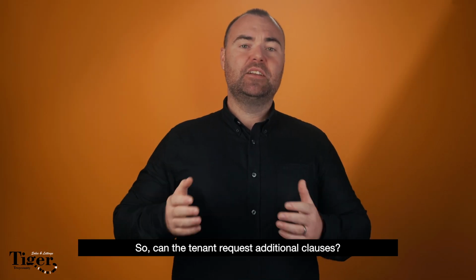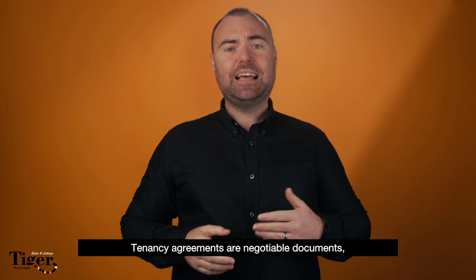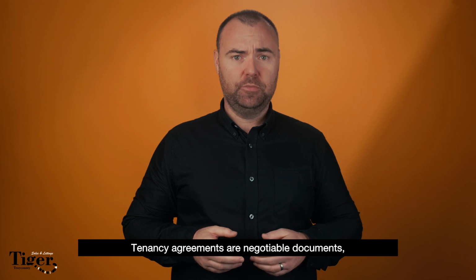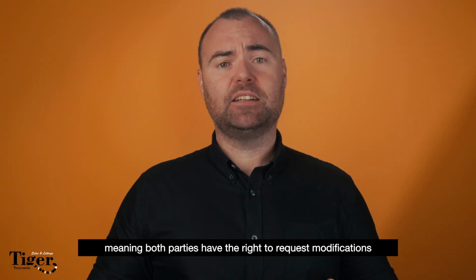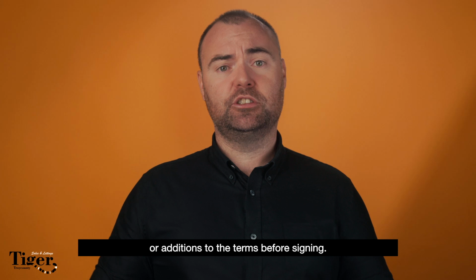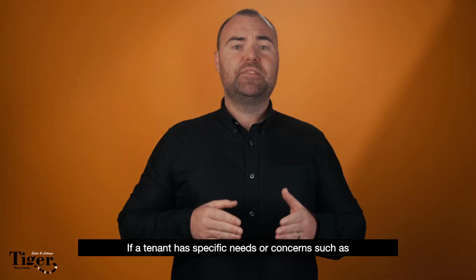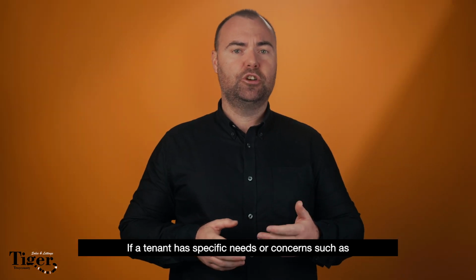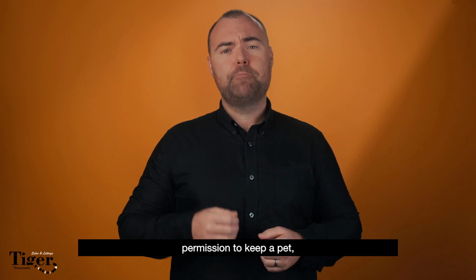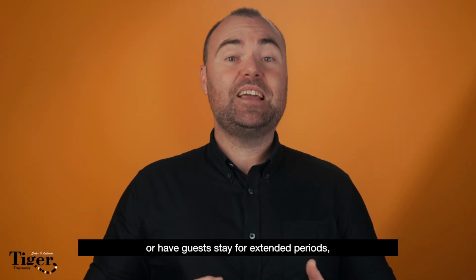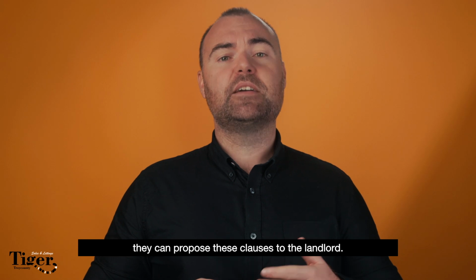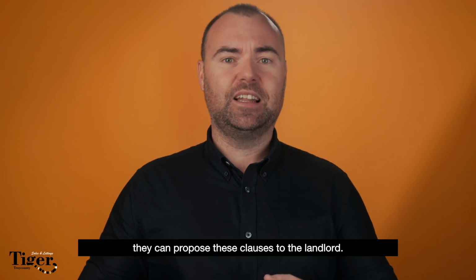So, can the tenant request additional clauses? Tenancy agreements are negotiable documents, meaning both parties have the right to request modifications or additions to the terms before signing. If a tenant has specific needs or concerns such as permission to keep a pet, make alterations to the property or have guests stay for extended periods, they can propose these clauses to the landlord.